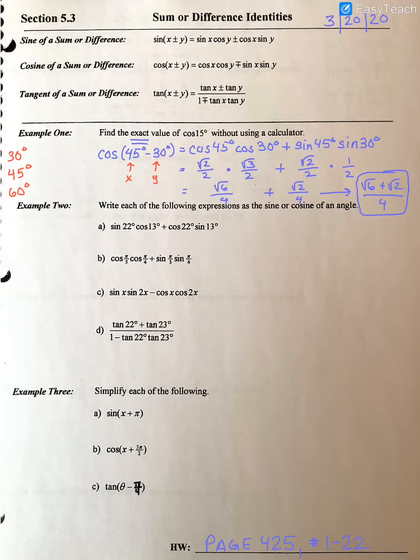Now, when you get there, you'll notice the first handful are in degrees. The next handful are in radians. So, before I continue, one thing that I just want to mention is think about radians. We already know 30, 45, and 60. 30 degrees is equal to pi over 6. 45 degrees is equal to pi over 4. And 60 degrees is equal to pi over 3.